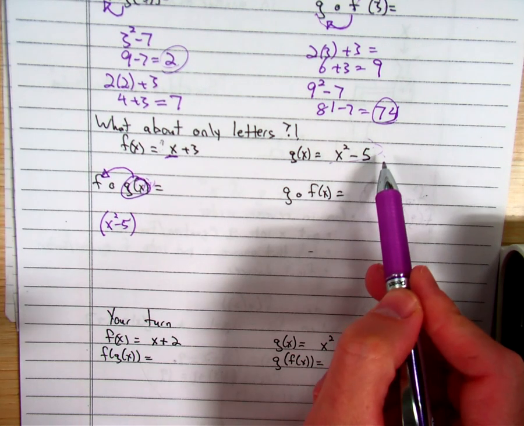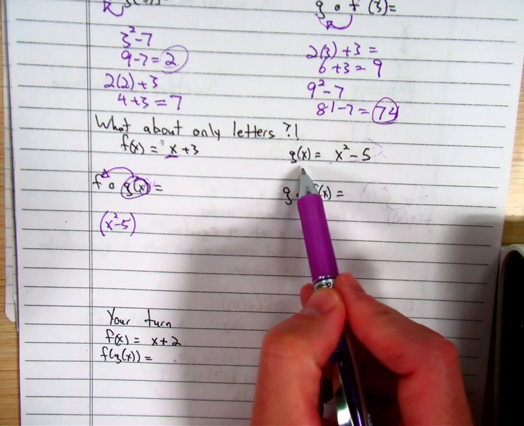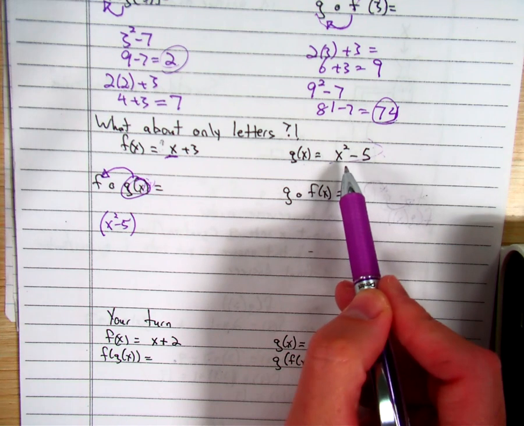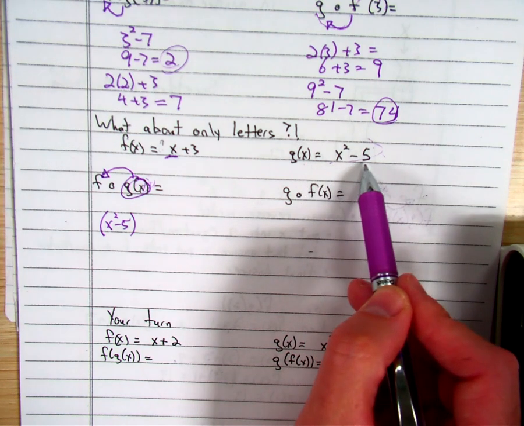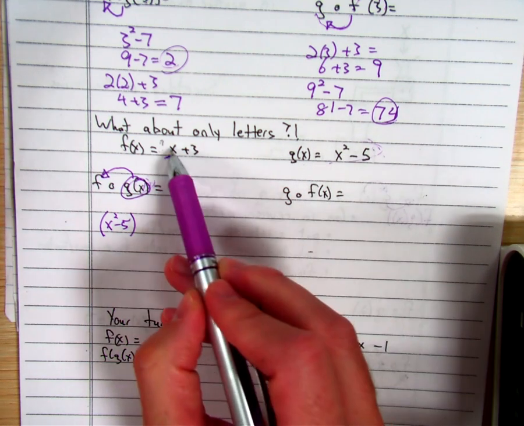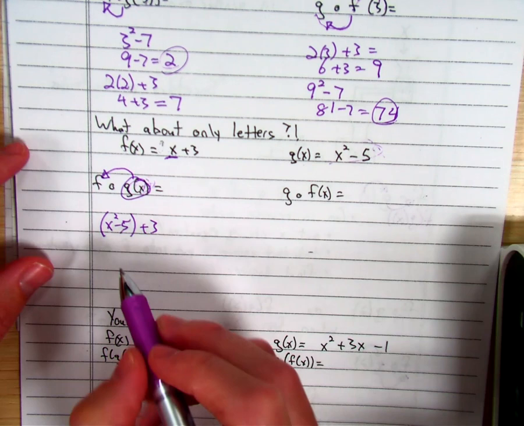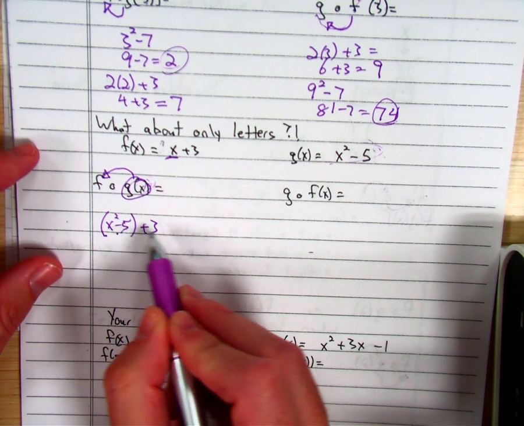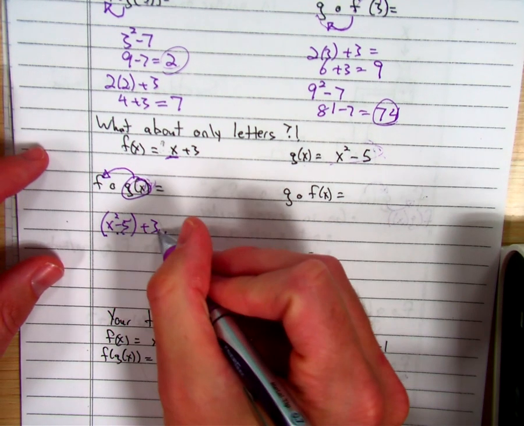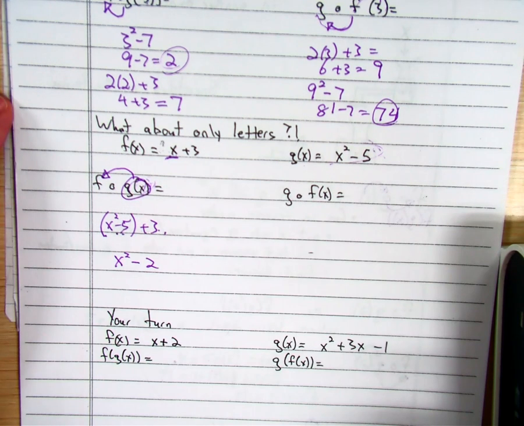Just like if you would have had a number, right? If this would have come out as like 20, you would have put 20 there. G of x, I put x in, it doesn't change it. X squared is x squared minus 5. Can't do anything. It's x squared minus 5. We're going to take that whole group and put it right there, plus 3. Okay? X squared minus 5 plus 3. Minus 5 plus 3 is going to be minus 2. And that's that one.